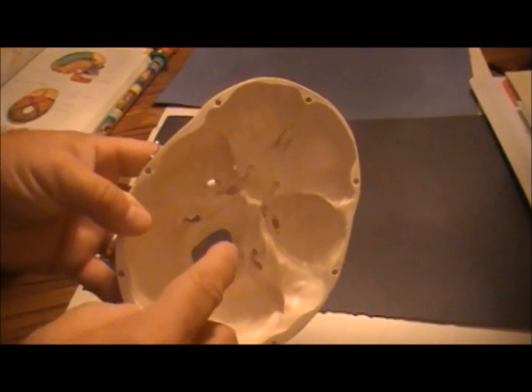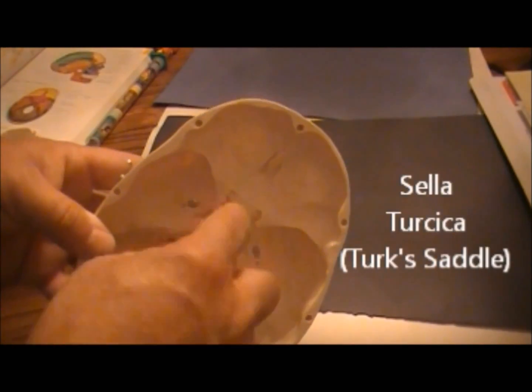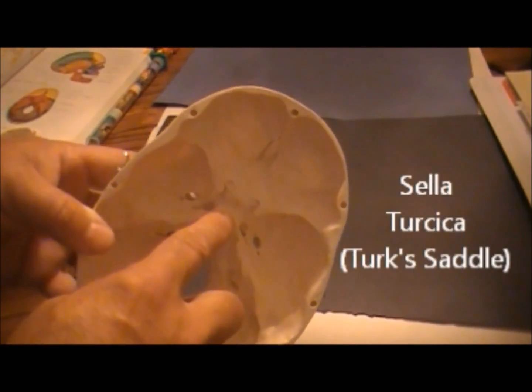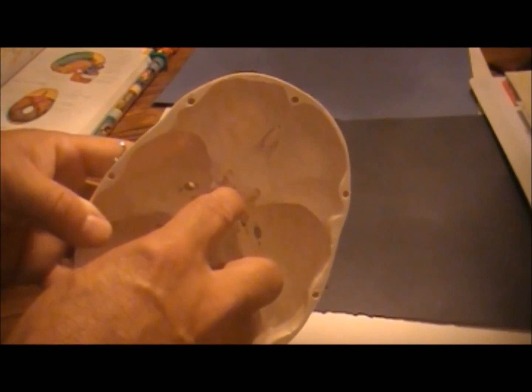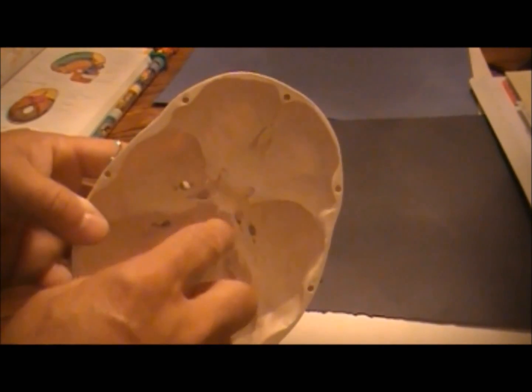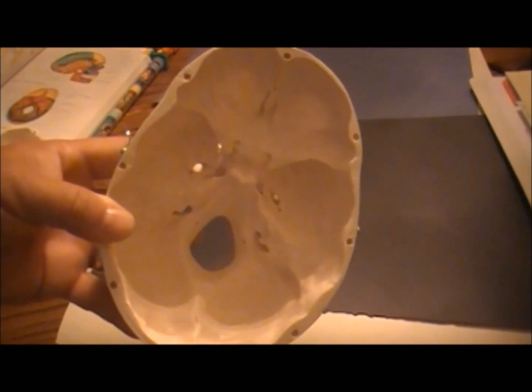Now, in the sphenoid bone, you have this little part here called the sella turcica. This part is where the pituitary gland rests, so it's well protected because that is considered the master gland, which we'll study more when we do the endocrine glands.